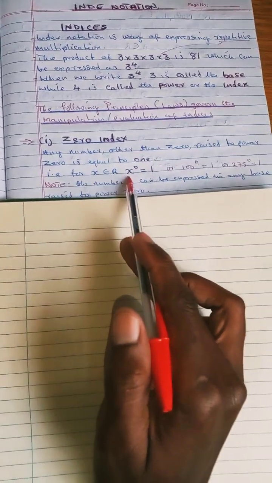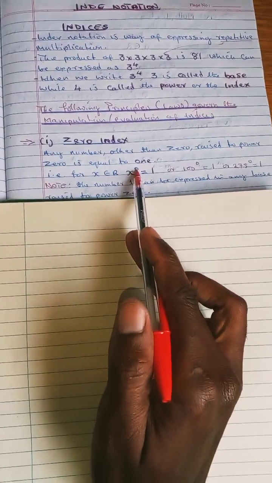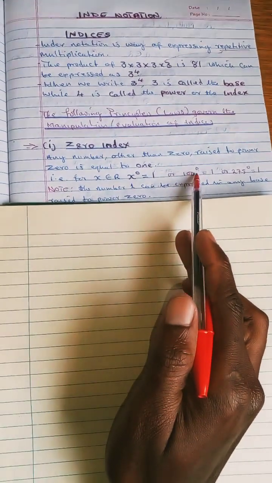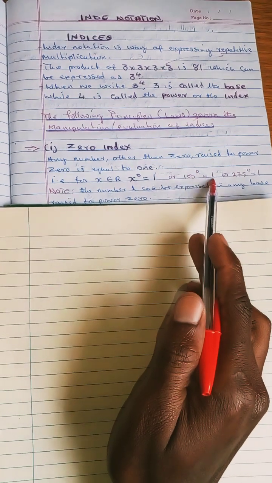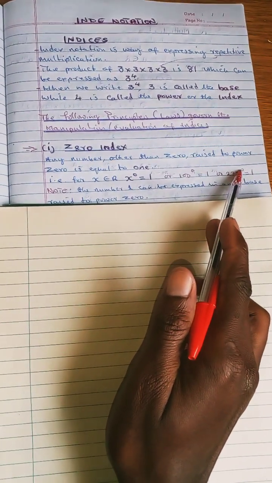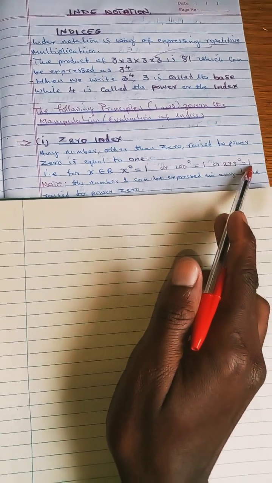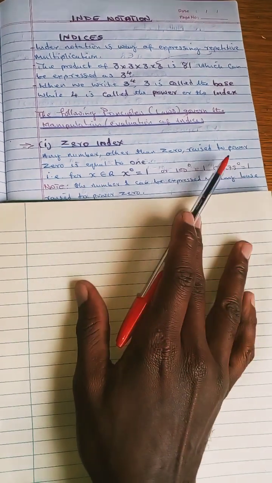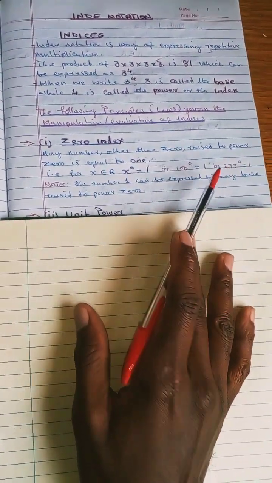They have given us this example here: x to power 0 is equal to 1. Any number, be it 100 to power 0, the answer should be 1. Be it 275 to power 0, the answer should be 1. So any number raised to power 0, the answer should be 1.